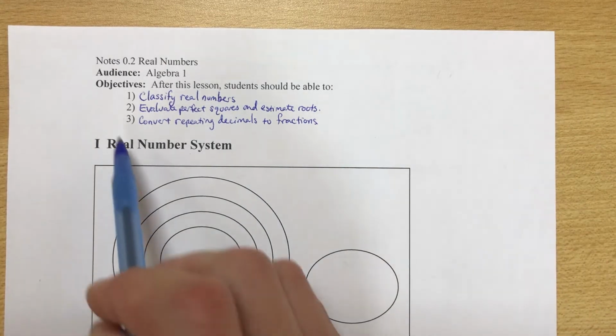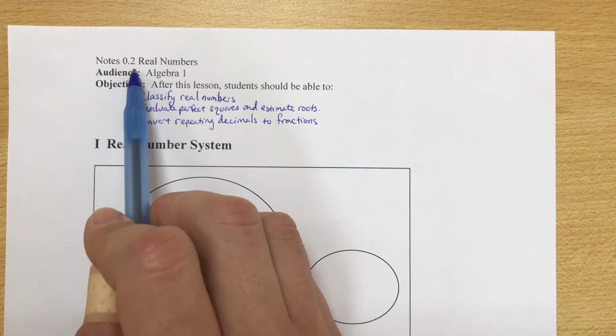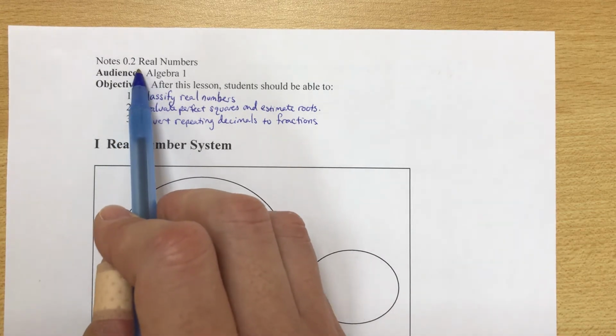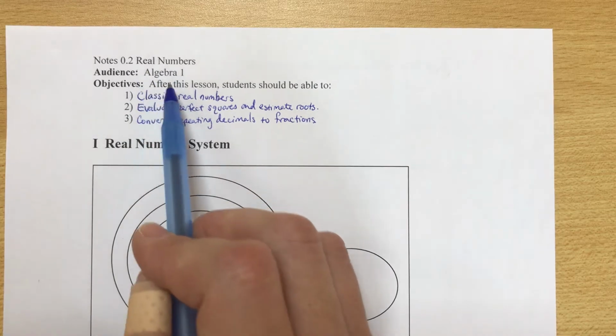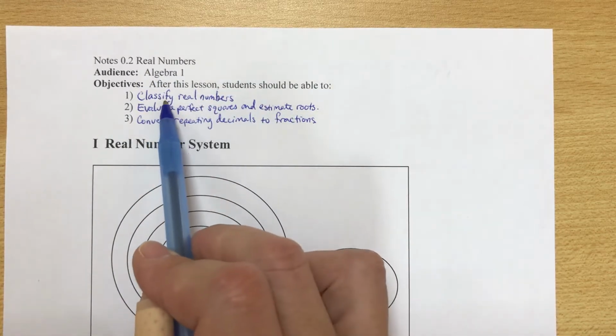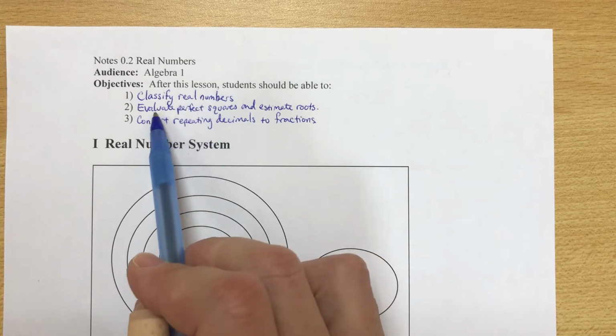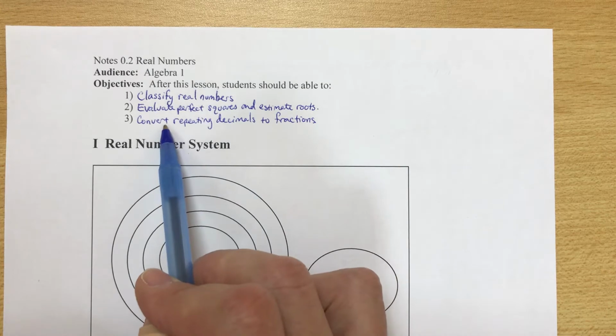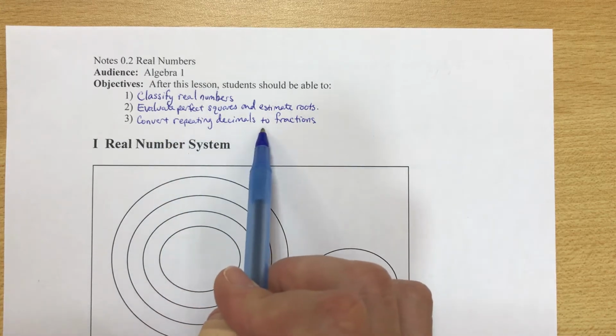Okay, Algebra 1 fans, our topic for today, this is actually kind of a pre-subject to starting the book, but this is called real numbers. Objectives after this lesson, students should be able to: number 1, classify real numbers; number 2, evaluate perfect squares and estimate roots; and 3, convert repeating decimals to fractions.